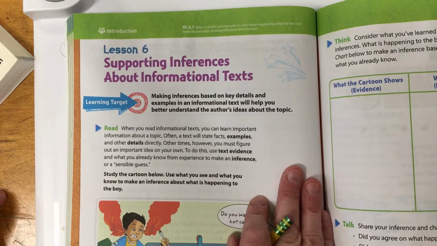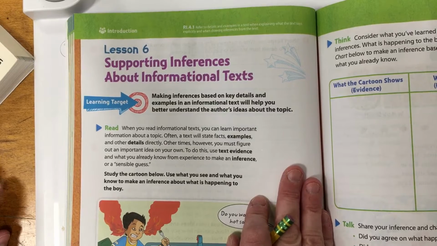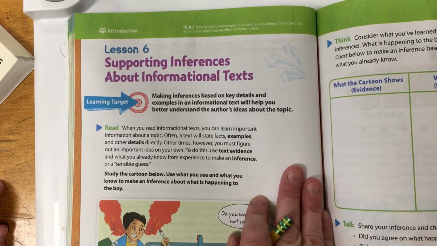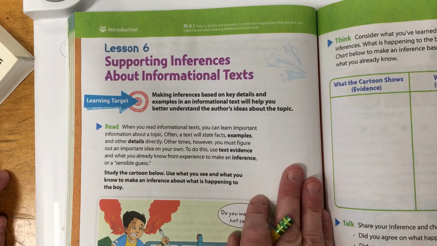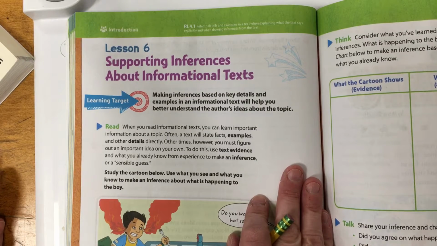Well, when you picture a sky darkening and trees swaying in the wind, and then think of what you know about weather, you can infer, or guess, that a storm may be coming. An inference is a sensible guess based on what you know and the details you see.